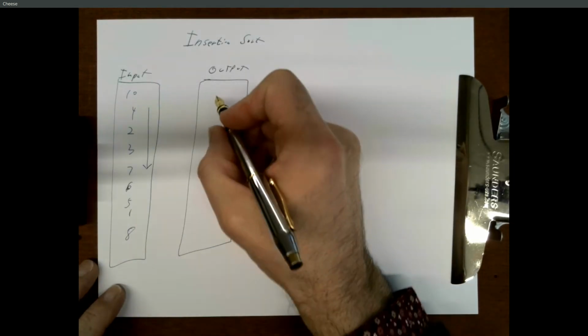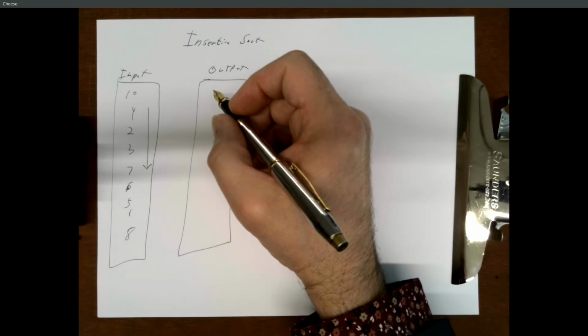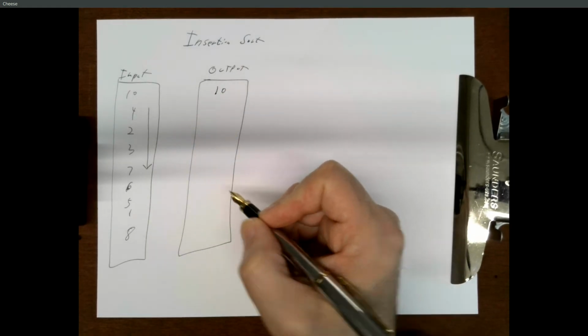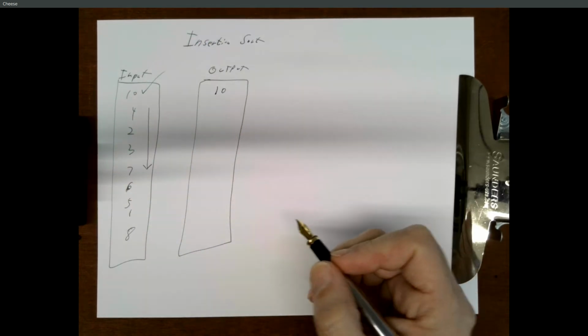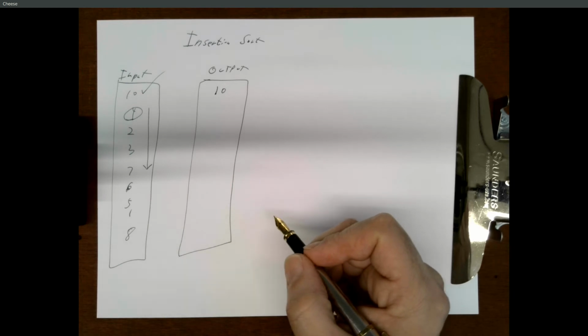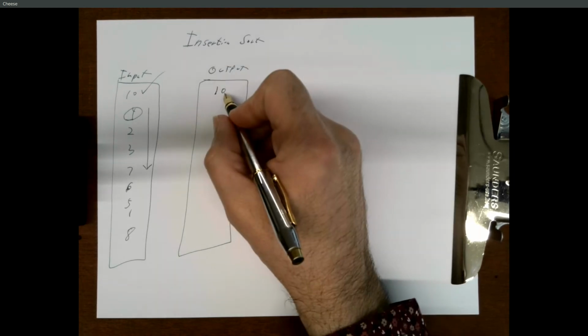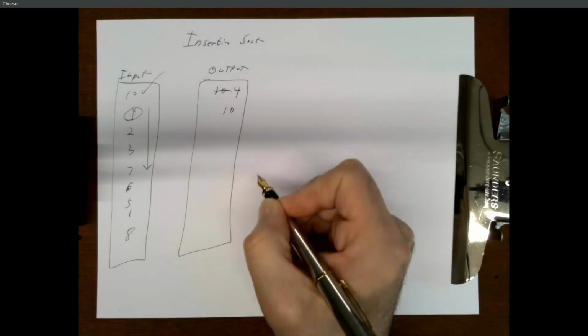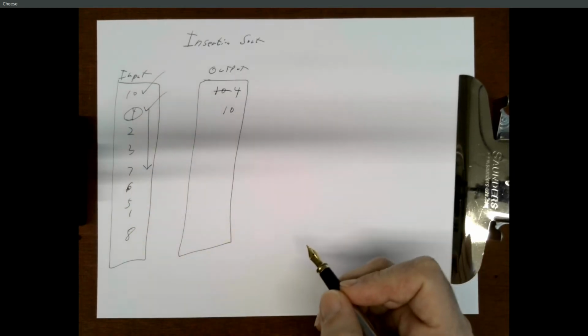So we take the first number 10. There's nothing in the output yet, so that's just going to go in the first location. And we're done with that number. Now we move on to the second number, which is a 4. And we say, where should that go in the output list? Well, it should come before the 10. So we put the 4 right there, and the 10 moves down. And now we're done with the 4.